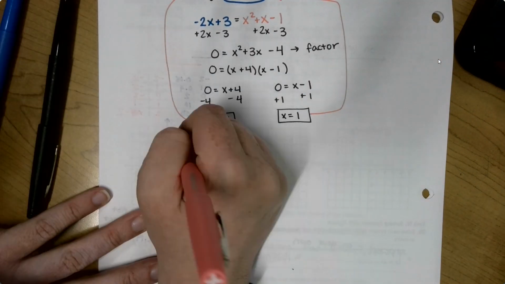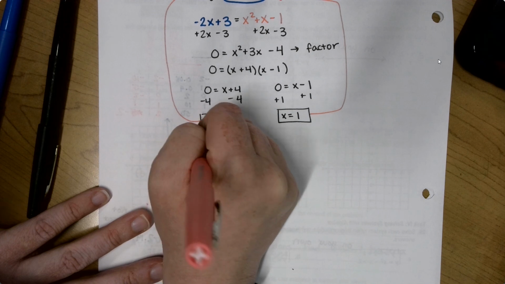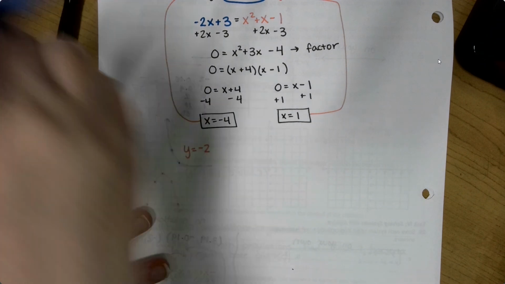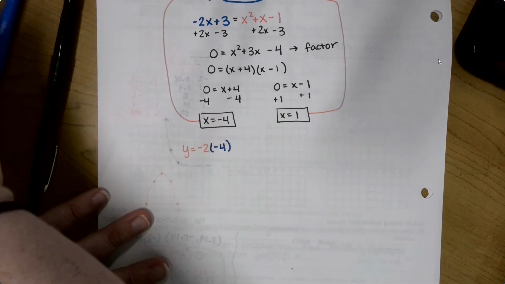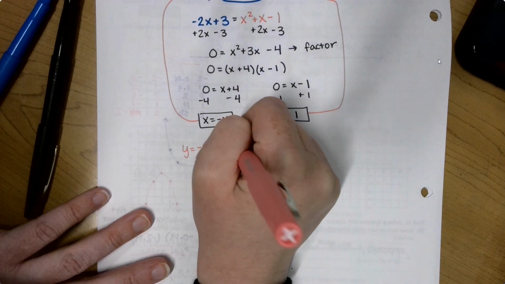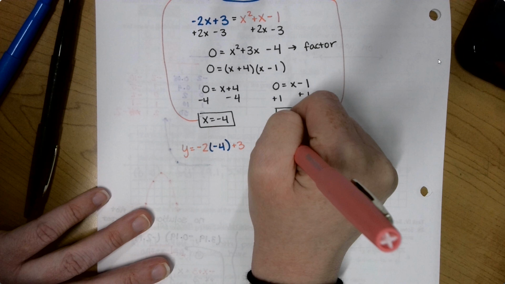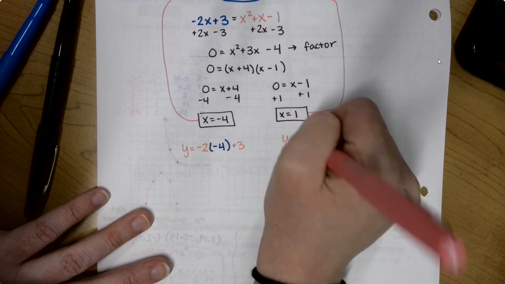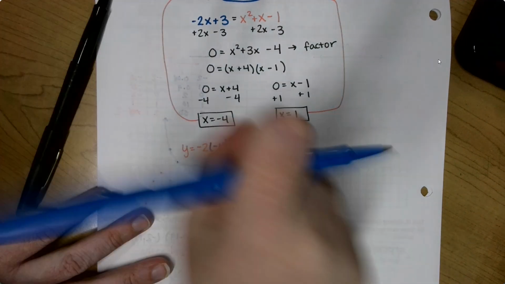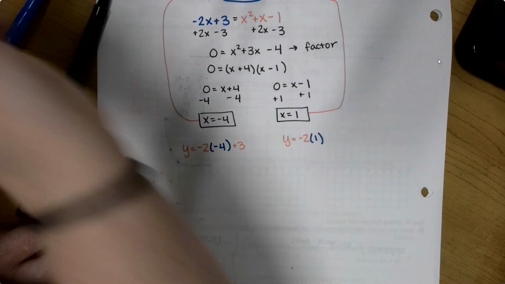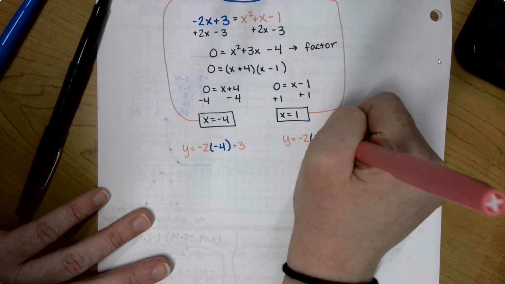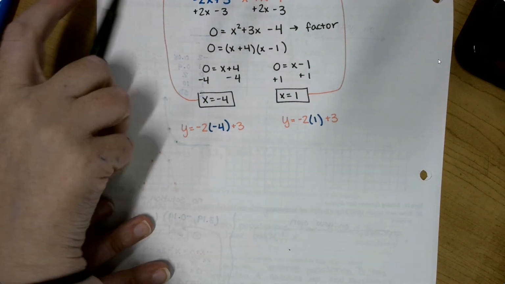Okay, so I've got y equals negative 2, but instead of x, I'm plugging in negative 4. And then plus 3. And then I also have y equals negative 2. Instead of x, I'm going to plug in 1. And then plus 3. Okay.